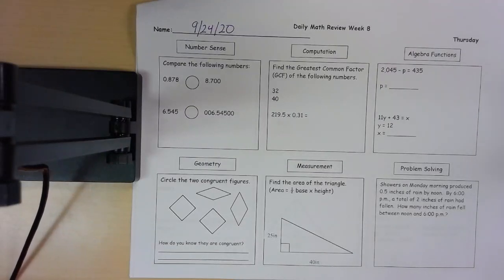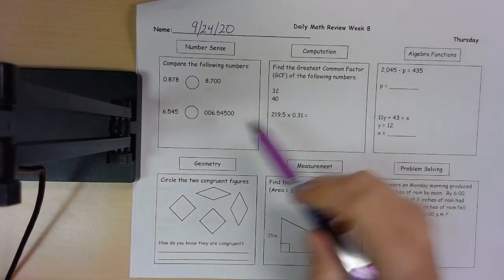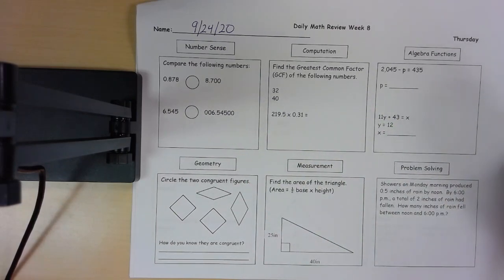Hey guys, I wanted to make sure that you understood how to do all of the things on the Thursday DMR since we won't be having any DMR groups and I won't be here to help you. So go ahead and keep watching this whole video if you want me to go through the entire DMR, or you can sort of fast forward and skip to the parts where you have questions. Alright, because I'm going to start with number sense and end up in problem solving.